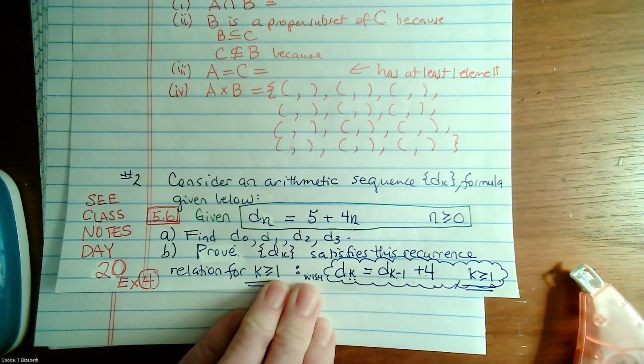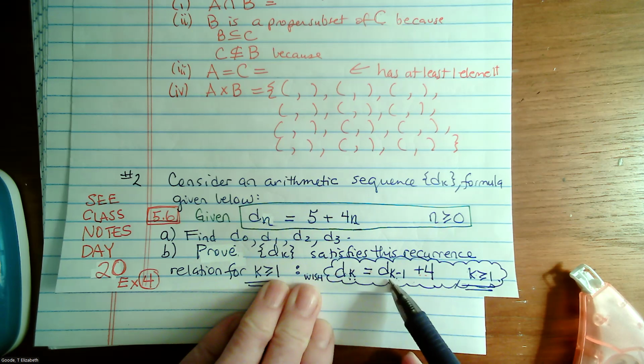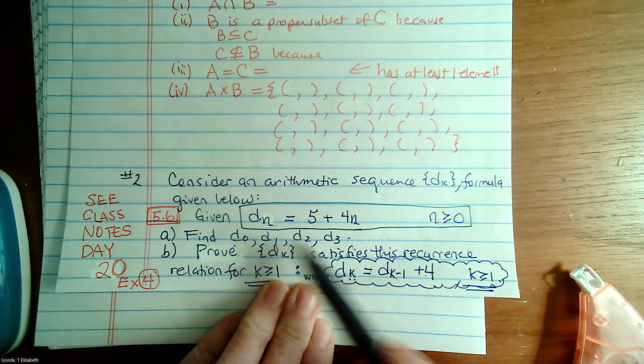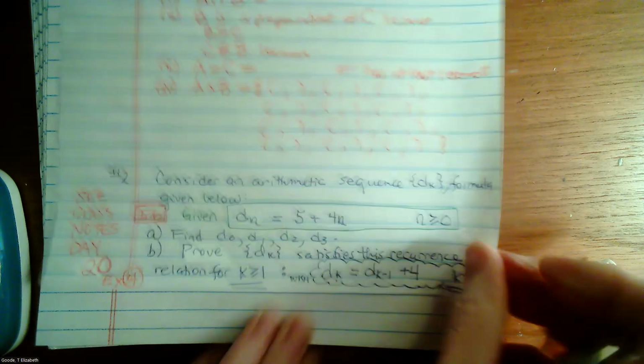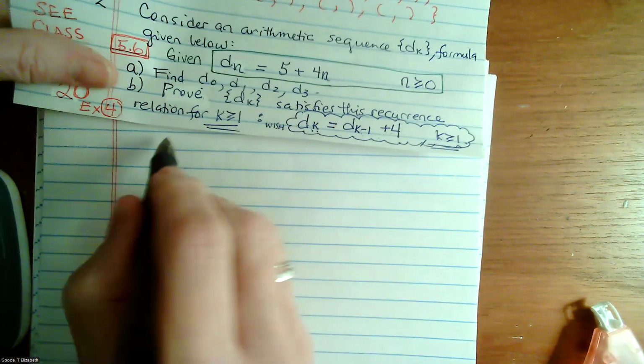So d sub k minus 1 is the left-hand side for d sub n. Do them one at a time.